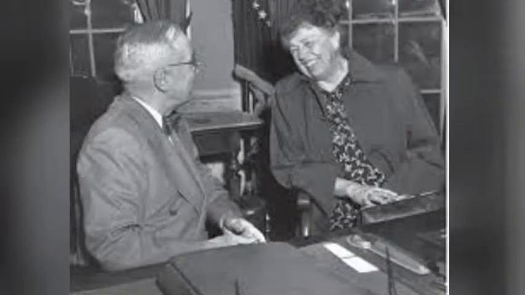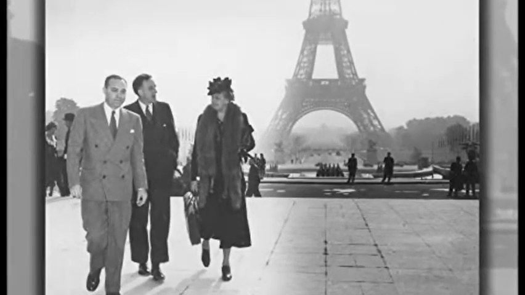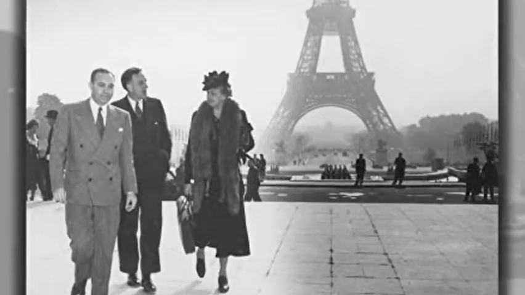Called the First Lady of the World by President Truman for her lifelong humanitarian achievements, Roosevelt worked to the end of her life to gain acceptance and implementation of the rights set forth in the Declaration.